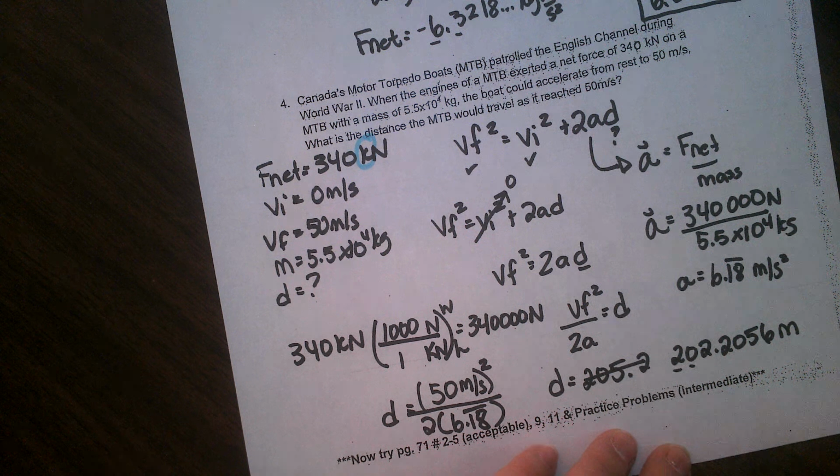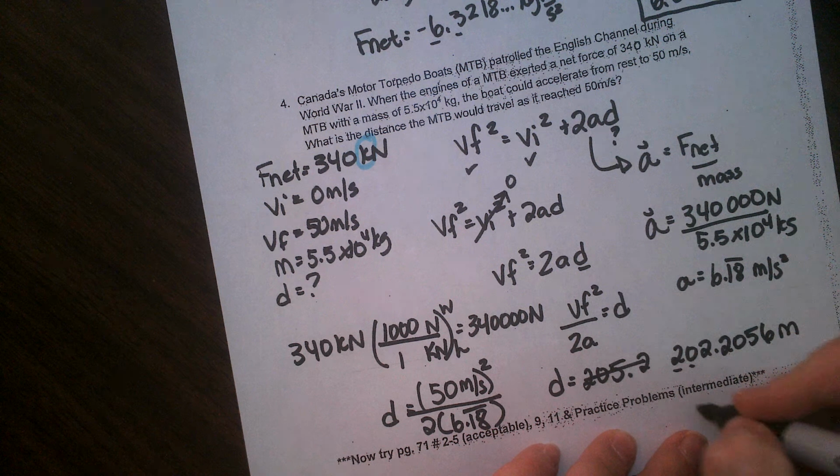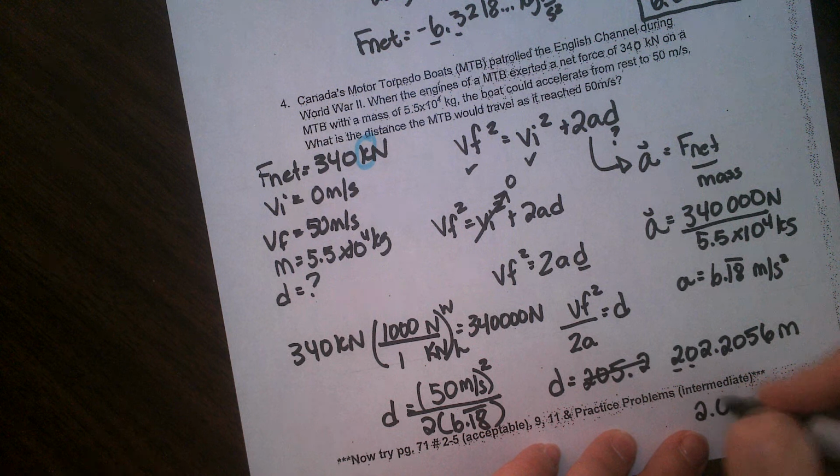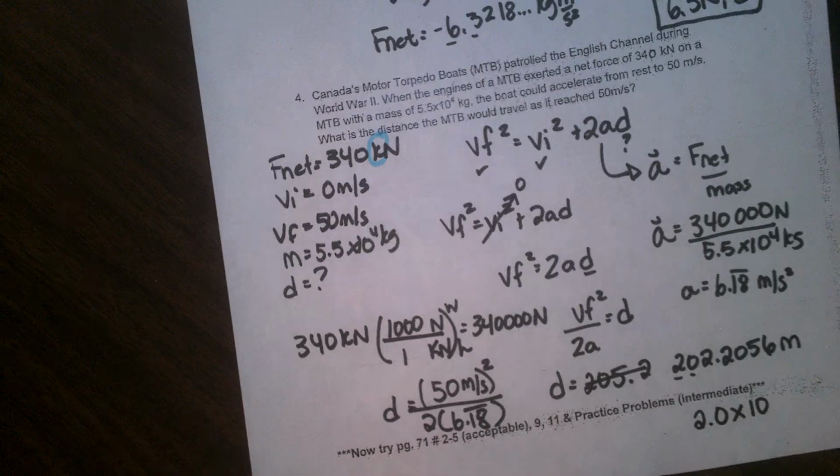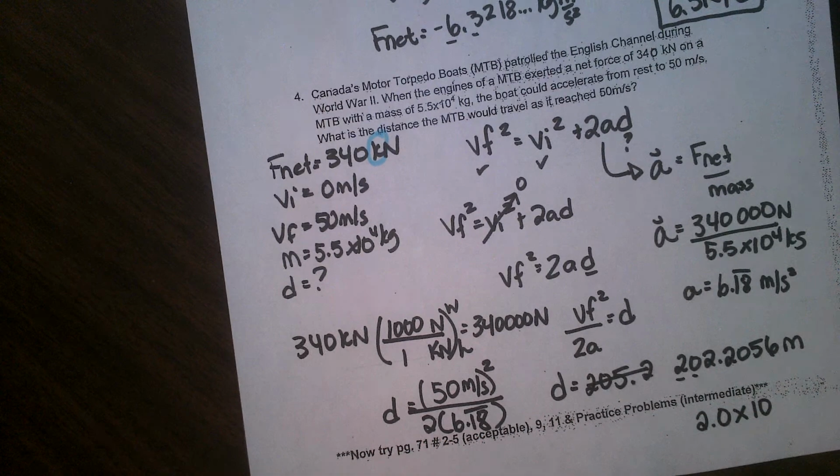Aiden, how do I represent 202 with only 2 significant digits? Yep, scientific notation. What would it be? How do I represent 100 in scientific notation?